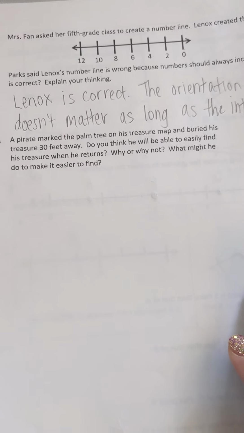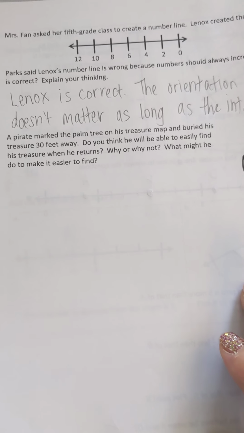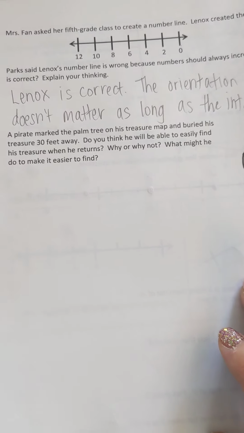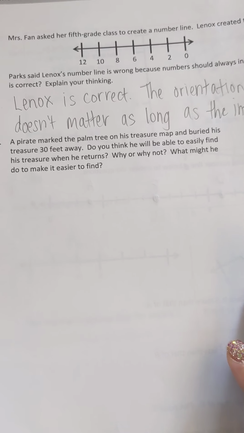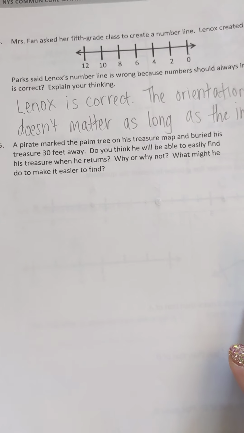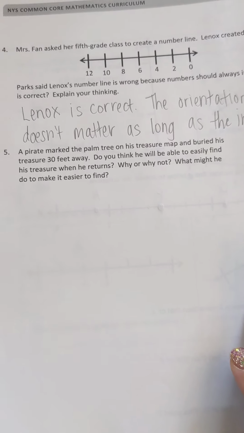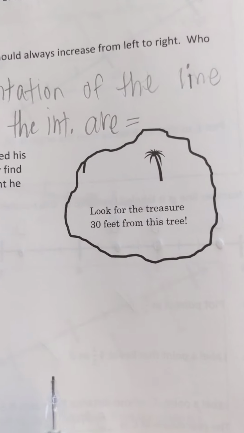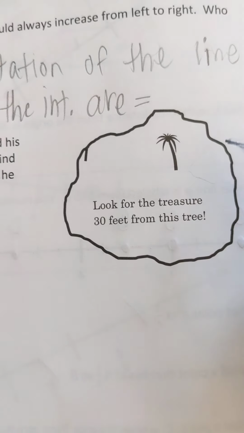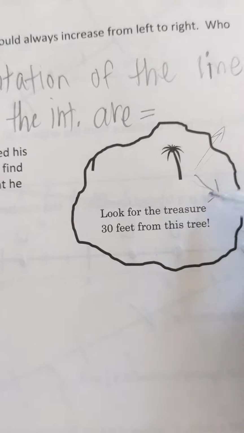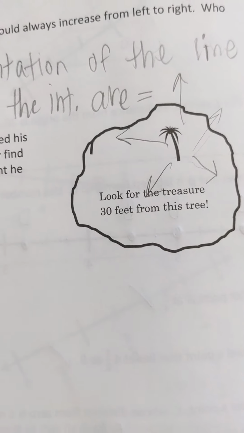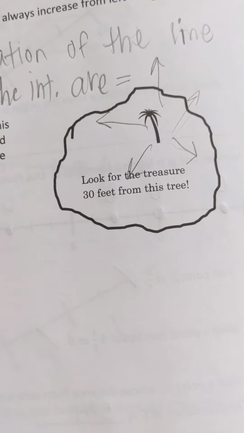Last question in the notes. The pirate marked the palm tree on his treasure map and buried his treasure 30 feet away. Do you think he will be able to easily find his treasure when he returns? Why or why not? What might he do to make finding it easier? So that last question kind of tells us that, which way do we go 30 feet from the tree? Do we go this way, this way? So there's all these directions that we could go 30 feet to find the treasure.